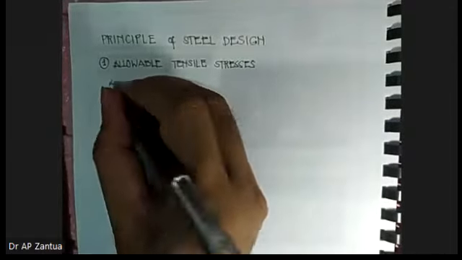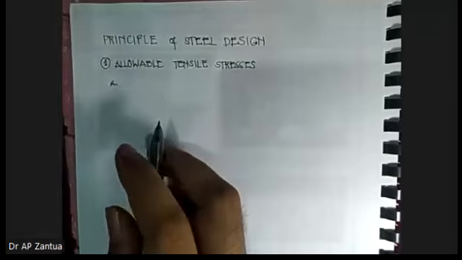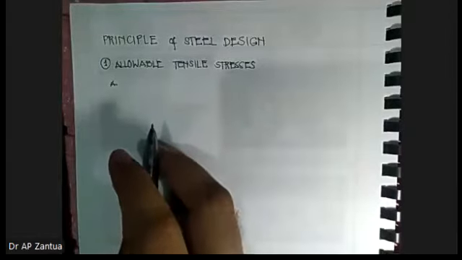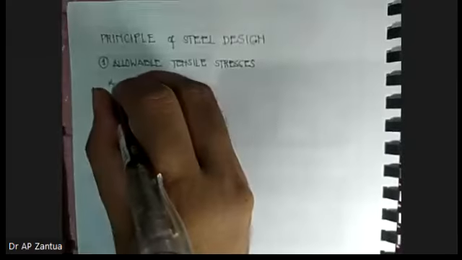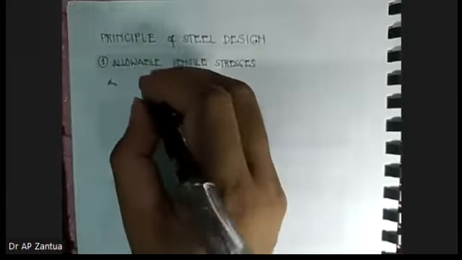So let us define something. Letter A, gross area.